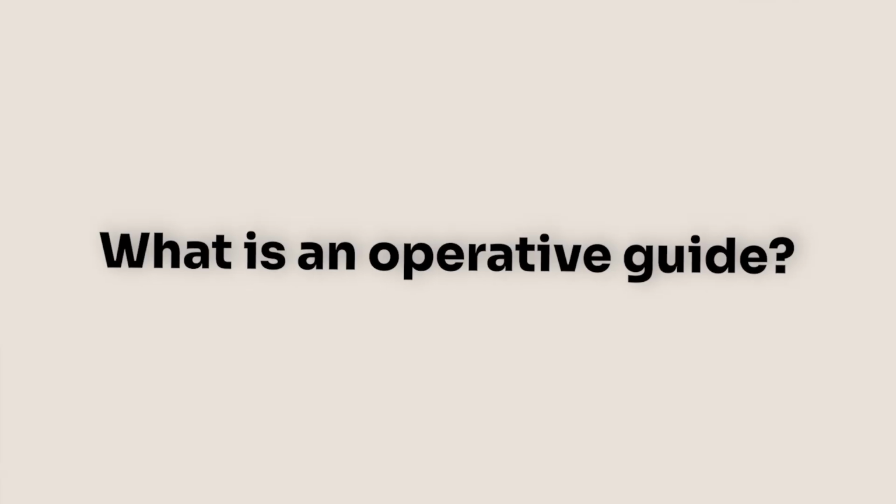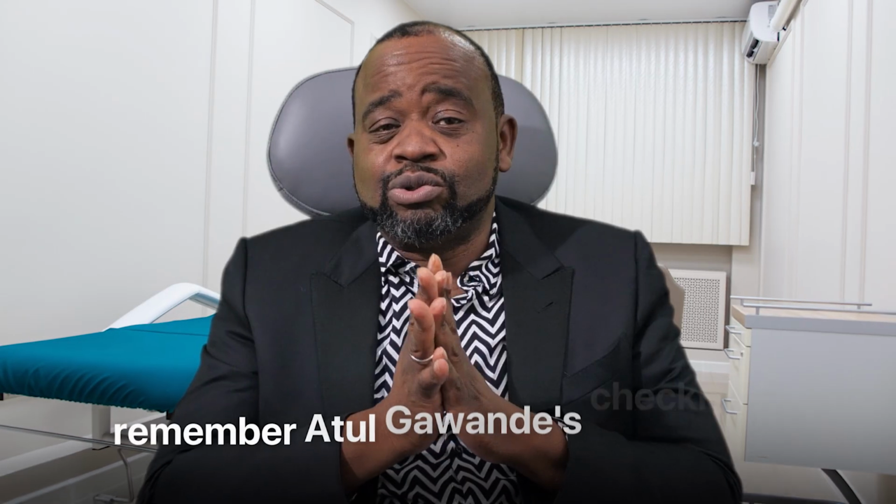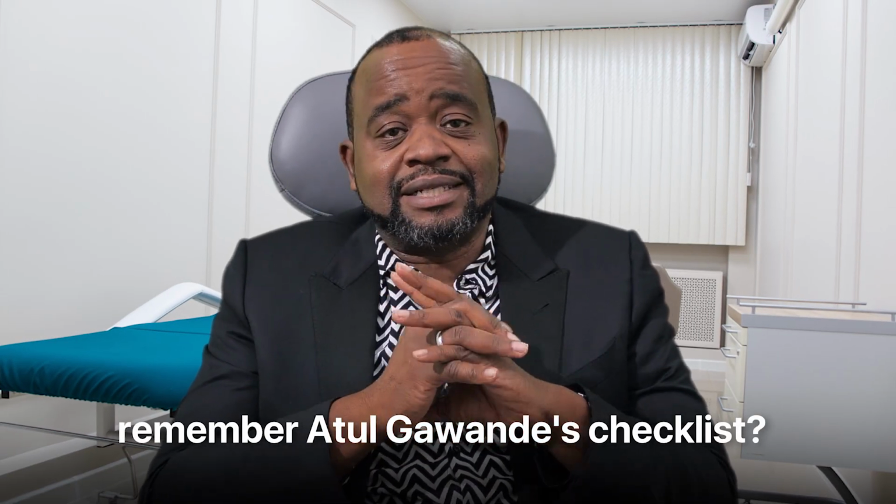So what is an operative guide? We're talking about building a practice with different operative guides of how the company runs. They're a set of actionable, step-by-step checklists that document the tasks that need to be completed, as well as the order they need to be completed in. In other words, they're checklists. Remember Atul Gawande's checklist? Well, in medicine, that's very important.